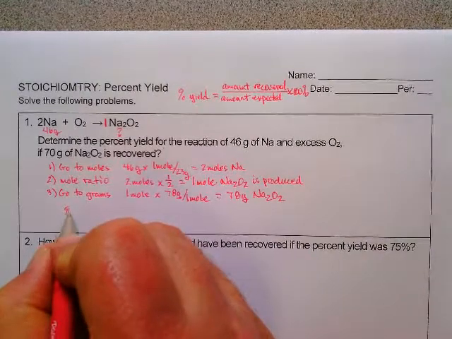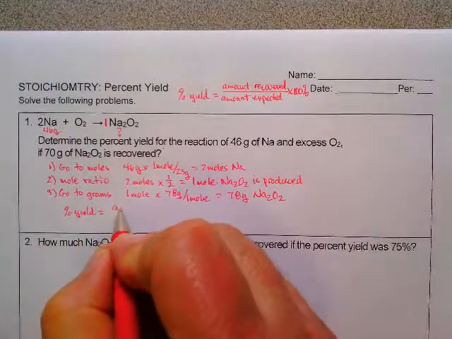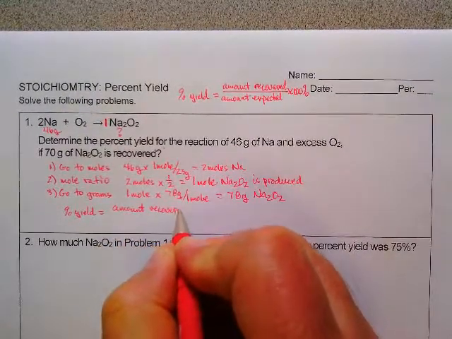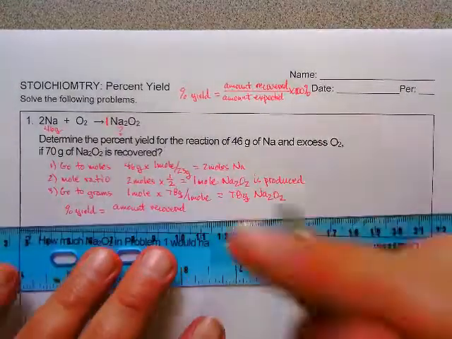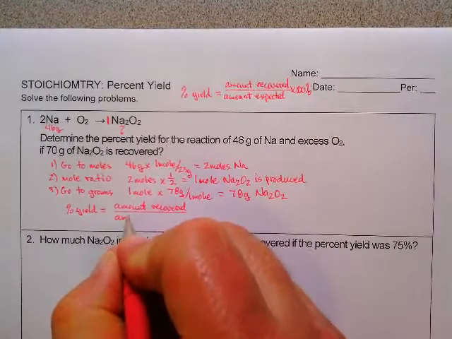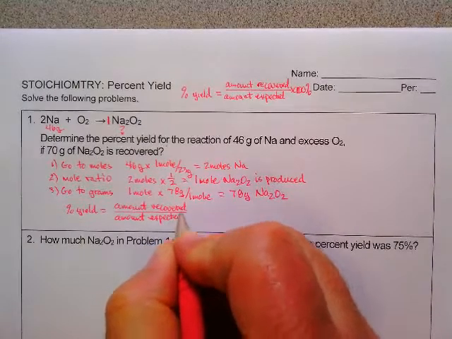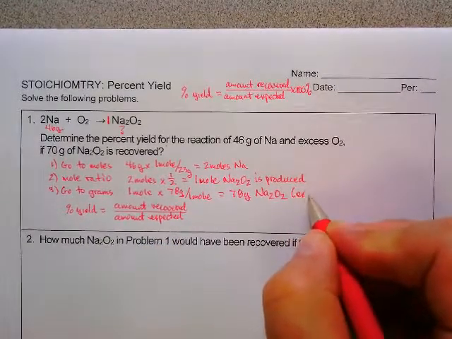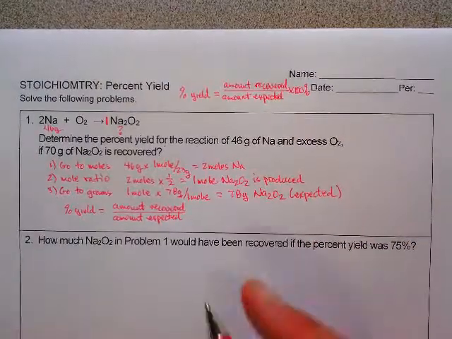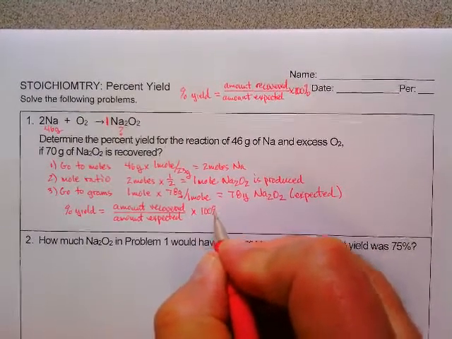So, percent yield, which again is the amount recovered divided by the amount expected. This here, that was the expected amount. Okay, that's what the math says we should have gotten. Okay, but we only got 70. And again, times the 100% part.